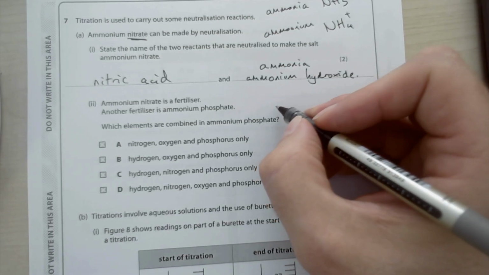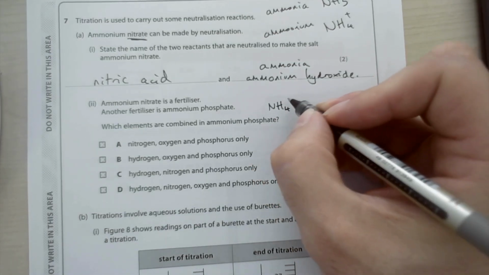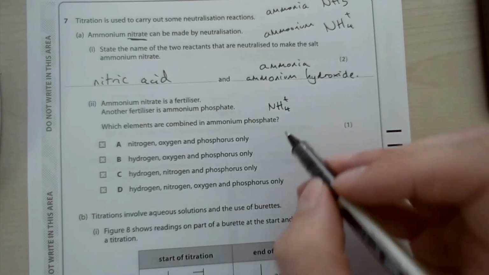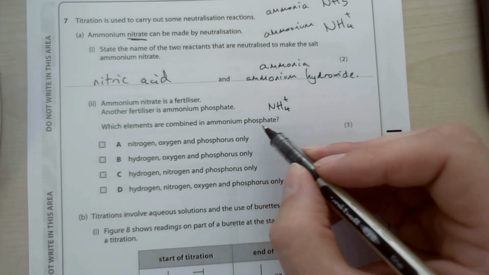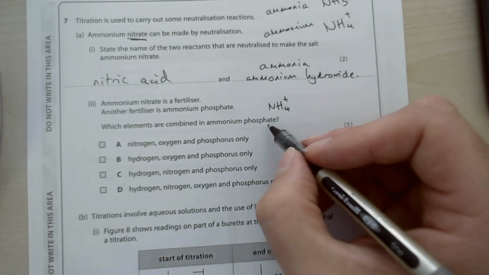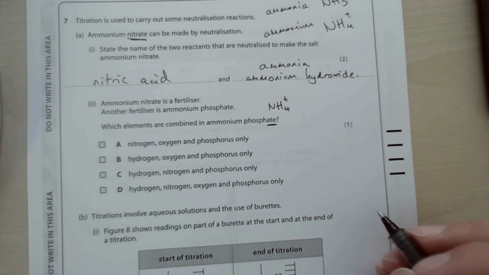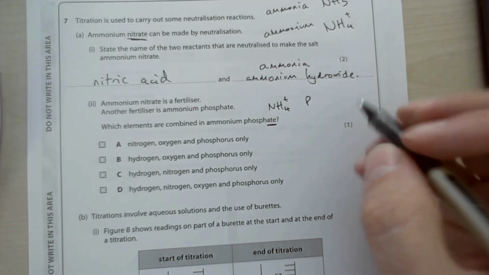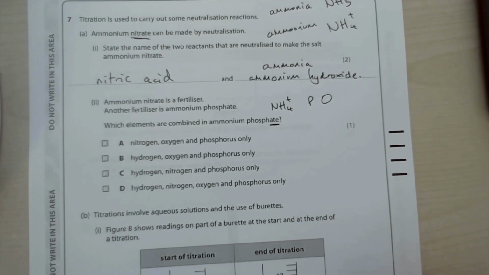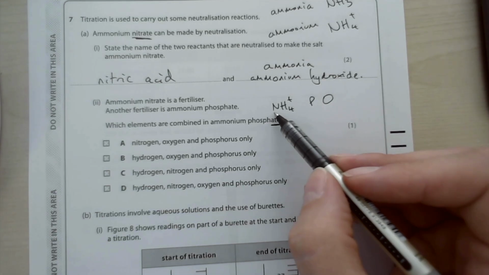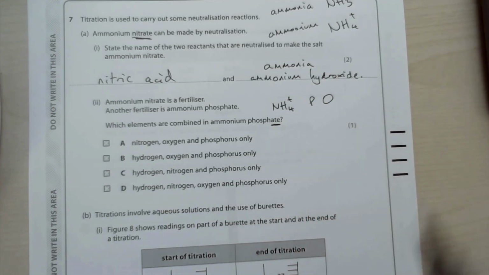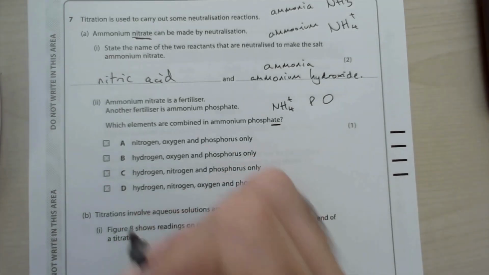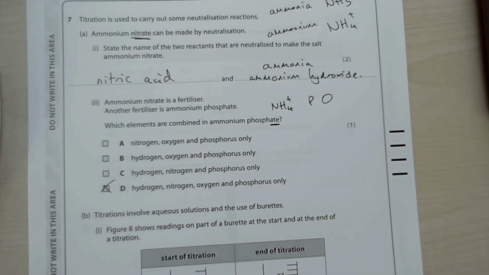We've already talked about what ammonium is, so that's NH4+. Phosphate is not an ion that you need to have memorized, but remember that the -ate ending means that there's oxygen in the formula. So there's going to be some phosphorus and some oxygen. So we want nitrogen, hydrogen, phosphorus, and oxygen. So therefore we have got D for our answer.